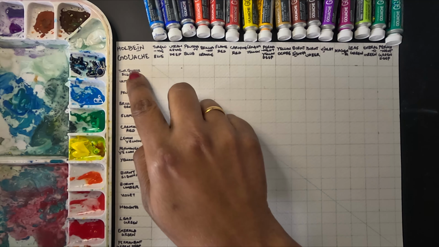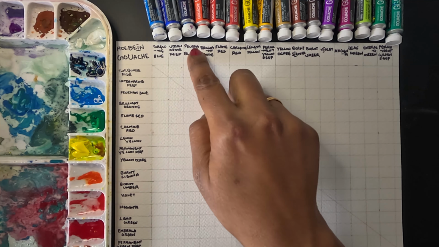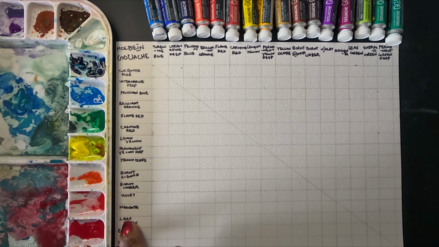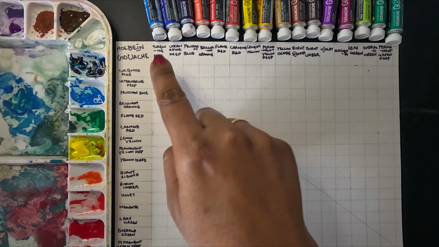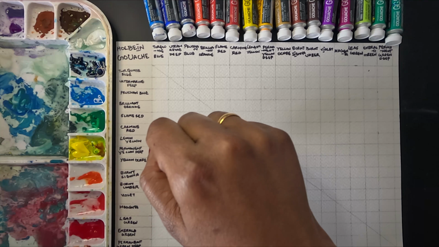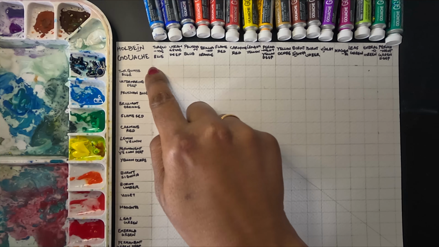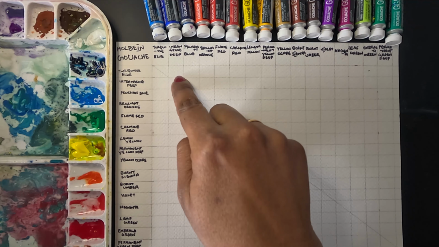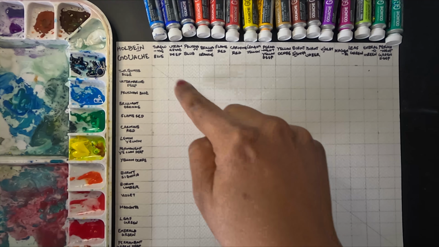So the ones I'm showing, right? Each grid will have a combination of two colors. We are going to mix the colors corresponding to both the headers. So basically, if you see, the first one is the black, so that will be a true black. But the second one is another color, probably a blue, so blue and black will give a result to the second box.